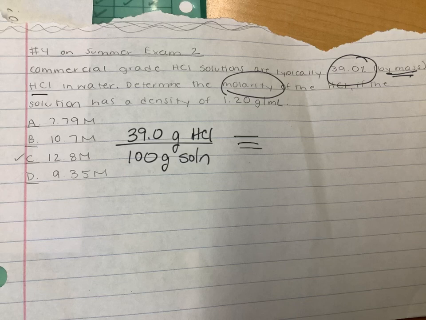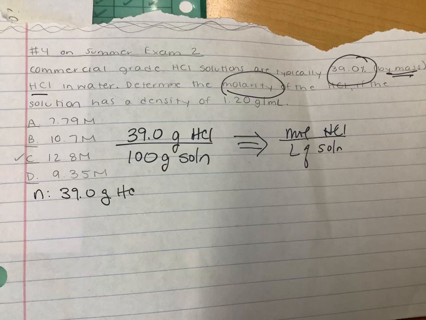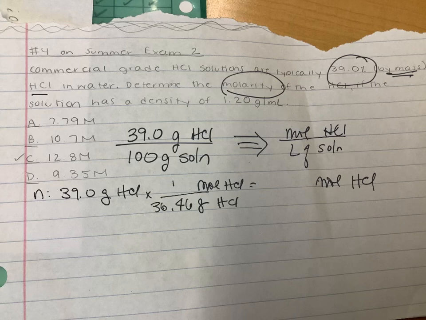And I'm trying to get it to molarity, which is moles of HCl per liter of solution. Work with the numerator and the denominator separately. For the numerator, we're going to take the grams of HCl and we're going to use the molar mass of HCl in order to convert to moles of HCl. The molar mass is 36.46, and that gives me a moles of 1.07.